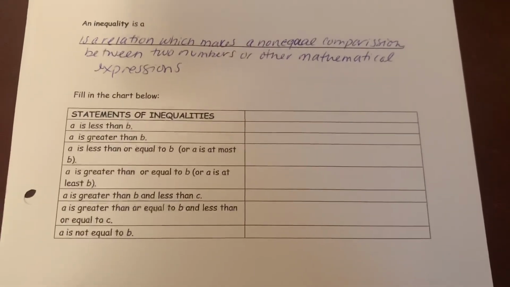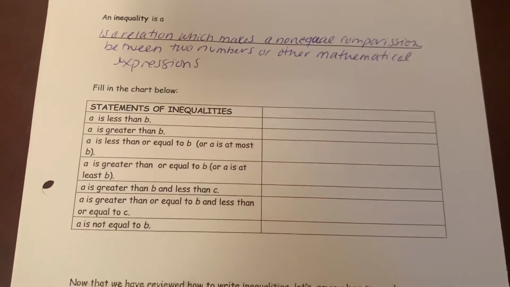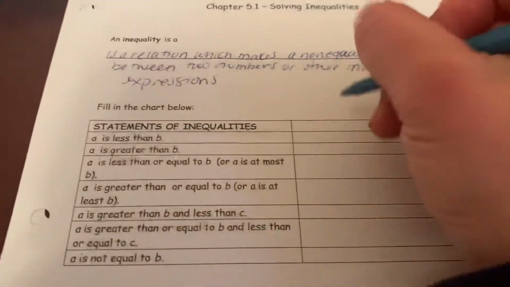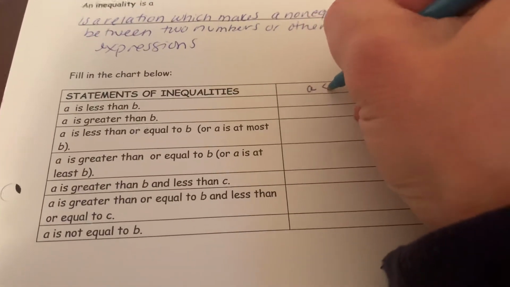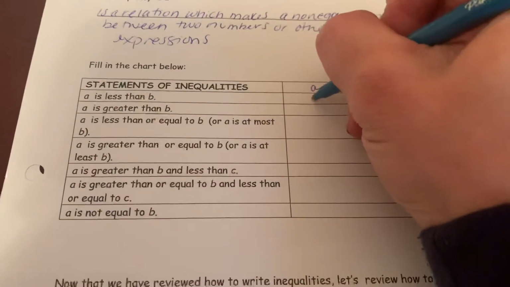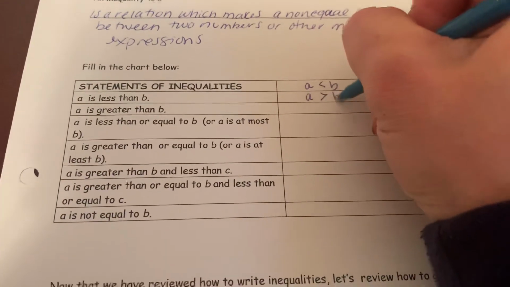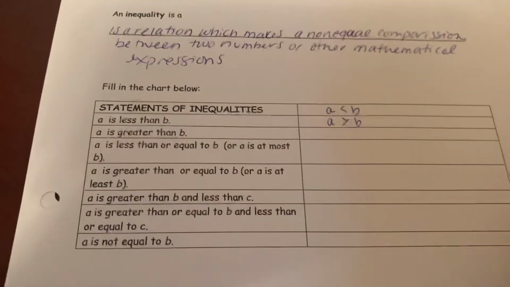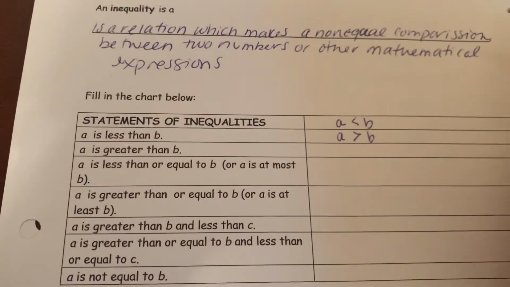So when we say A is less than B, they are not equal. It says, for instance, here, A is less than B. So how we'd write that algebraically is just A < B. A is greater than B means that A is greater than B. They're not equal, they're a comparison. A is less than or equal to B.